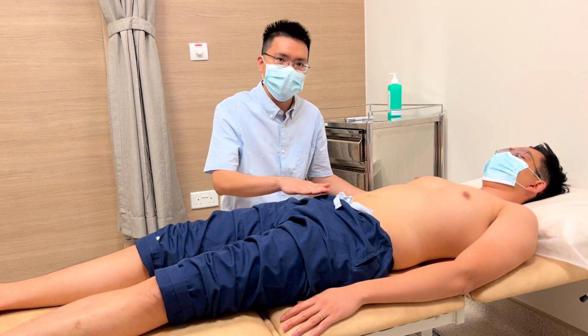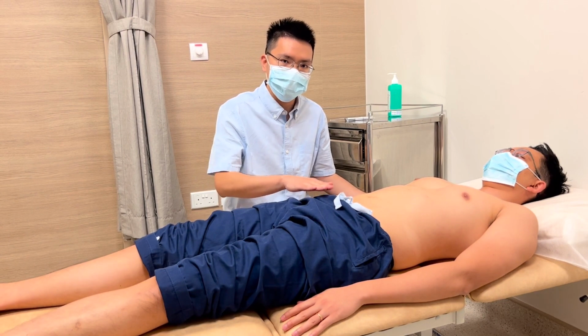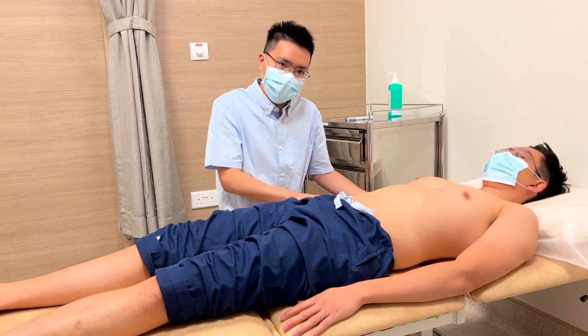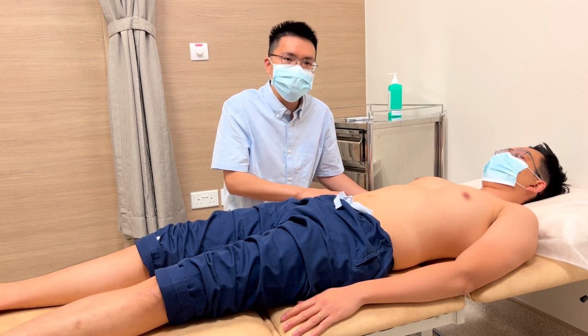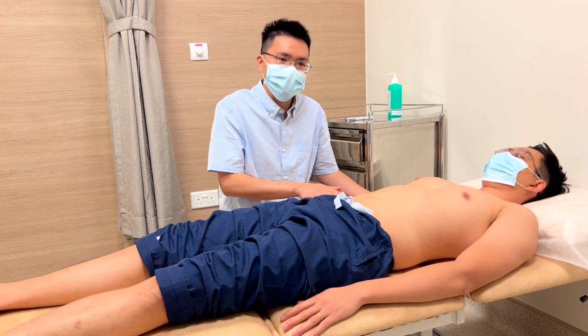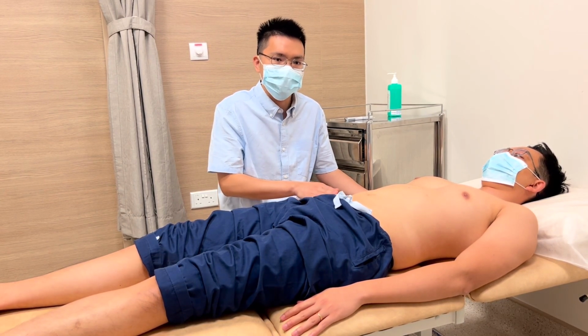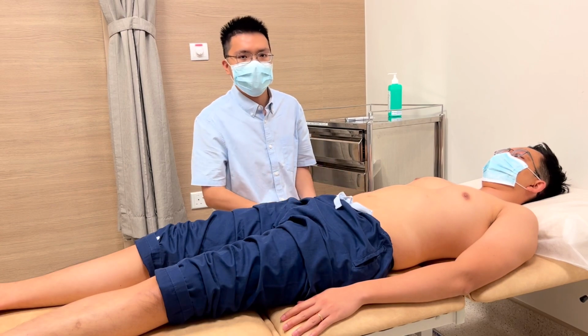If you are unable to palpate an allograft beneath that region, try to palpate a little more laterally and sometimes more superiorly, as the position of the allograft can shift a little. This is the abdominal examination.